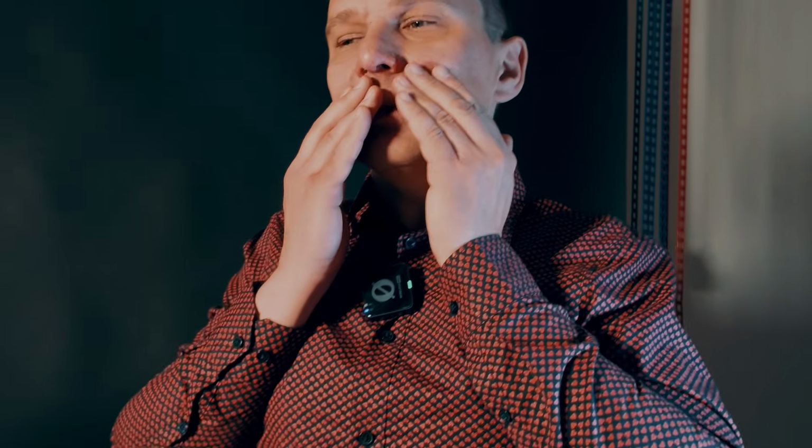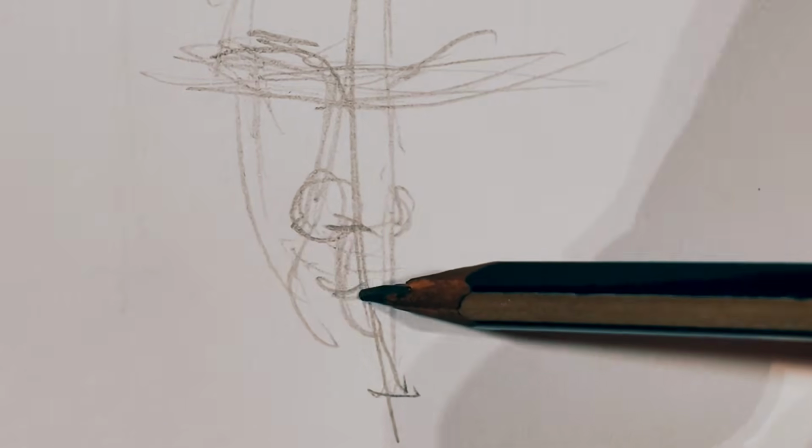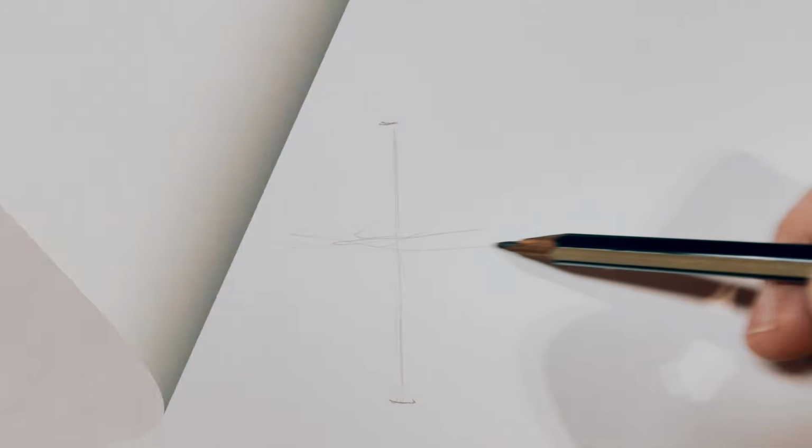Well, focus on it a little bit, think about it. Then there are cheekbones. And now maybe the mouth is an interesting part because the mouth is spherical and it sits on top of the general shape of the face.